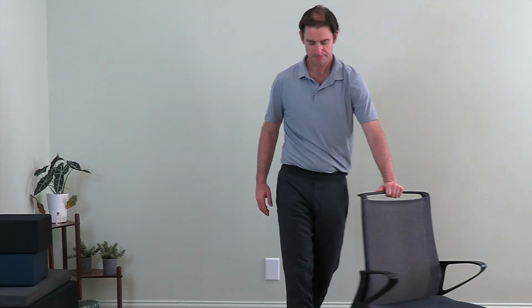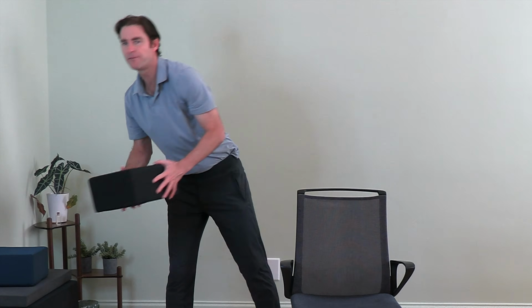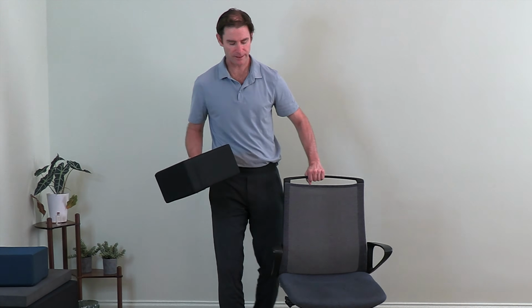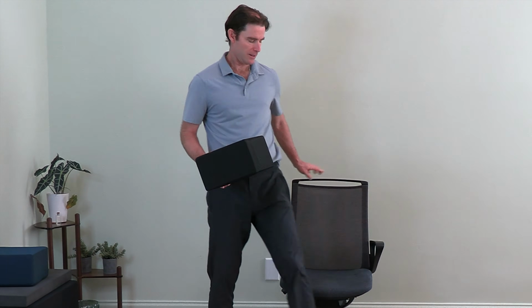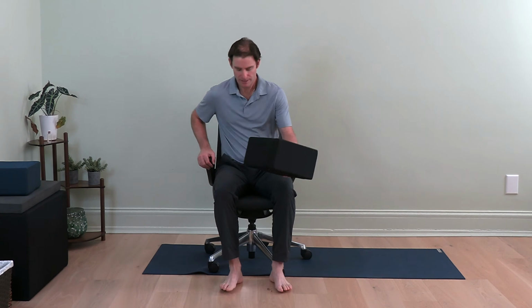So first things first, grab a chair and a pillow from your bed or from your couch or anything of the sort will work. And you're going to sit down in the chair. Now, instead of sitting all the way back, you want to scoot forward towards the middle of the chair, so your hips are kind of in the middle. You're not leaning back against the backstop.